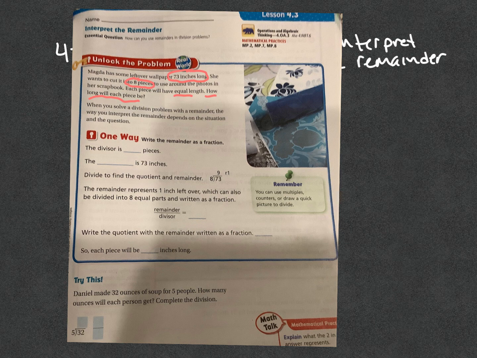We're talking about wallpaper here, so we'll look at the wallpaper. We're going to write the remainder as a fraction when we're done, and so let's go ahead and work this through. The divisor is how many pieces? 8 pieces. And remember, a divisor would be the part that is on the outside of the house if you're doing it this way, or the divisor is, when you write it this way, the second number.